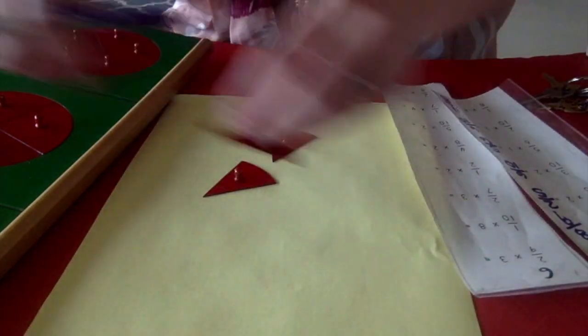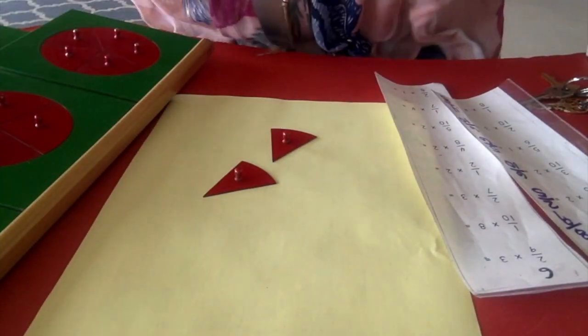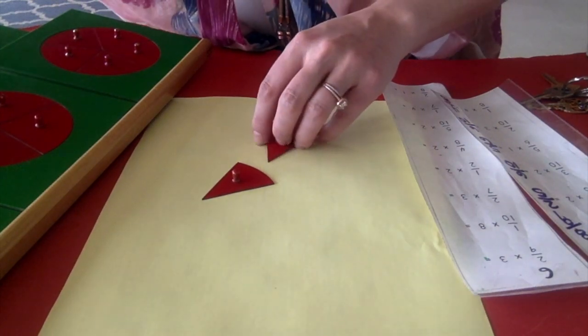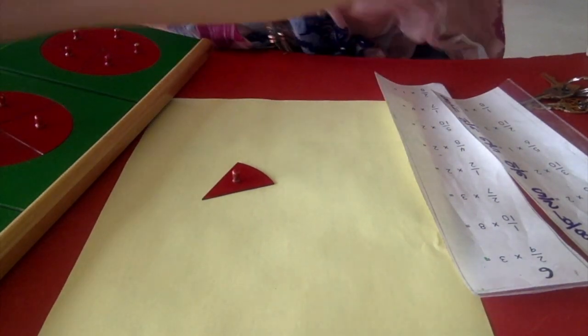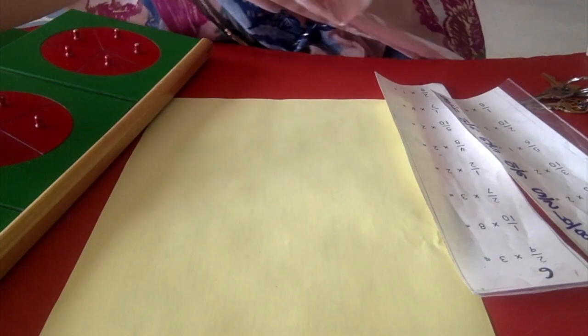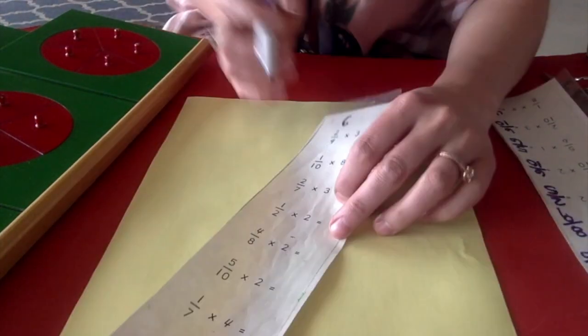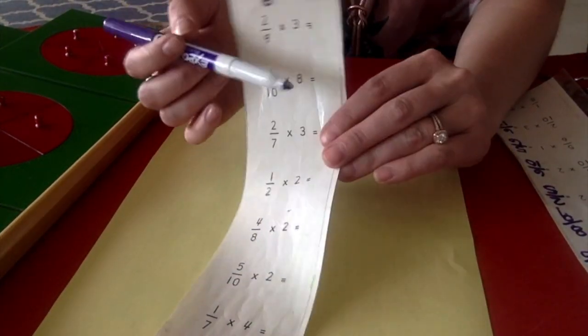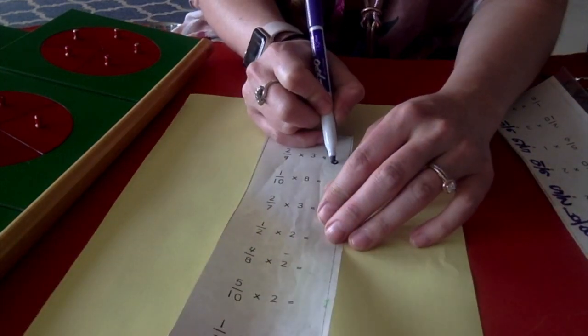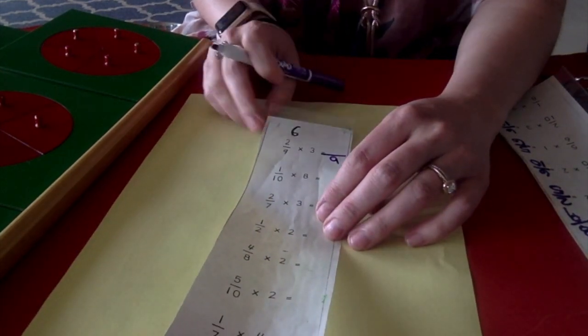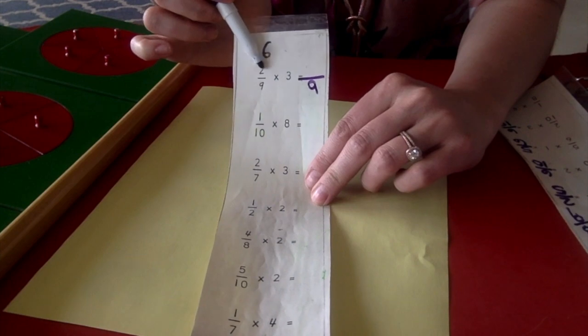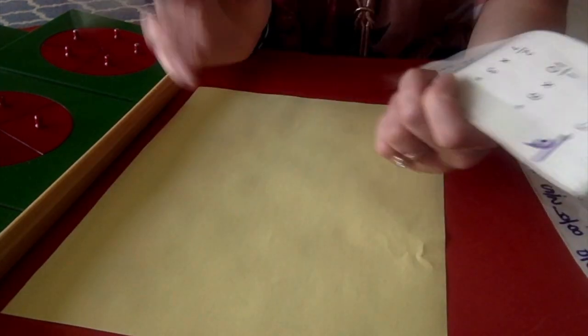So we are going to do this one without our manipulatives, and I'm just going to do it with you guys. So again, we're only focused on the numerator when we're multiplying fractions. So we have 2/9 times 3. We know that our fact family is 9, so we just put that number down. We have to do 2 times 3. What is 2 times 3?